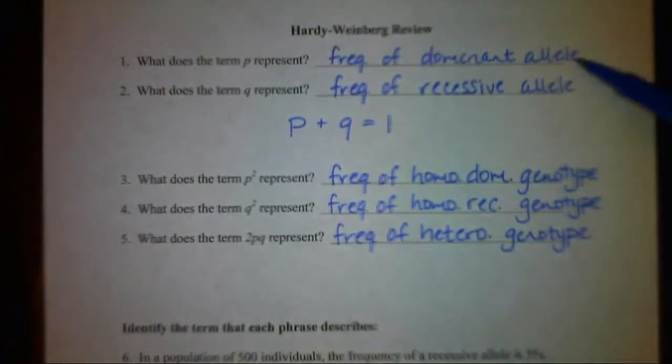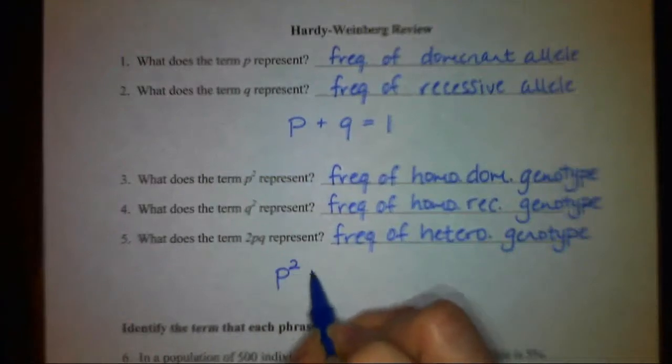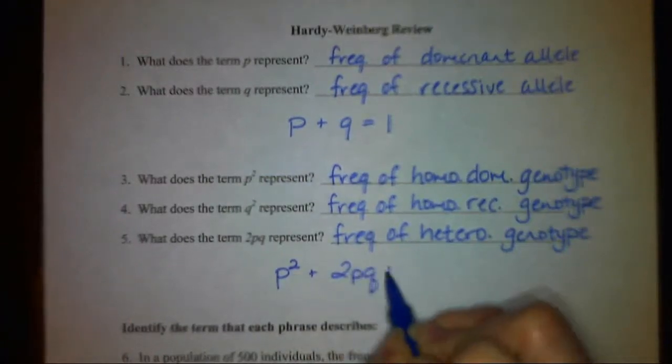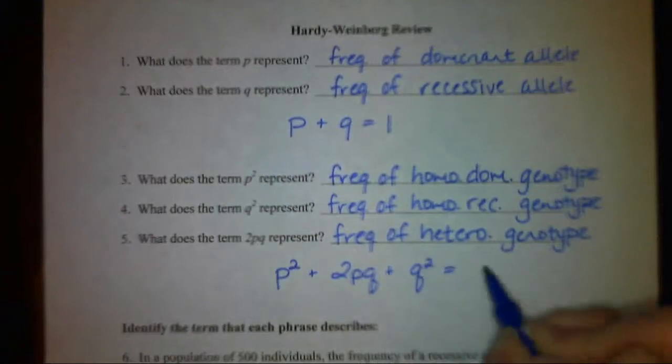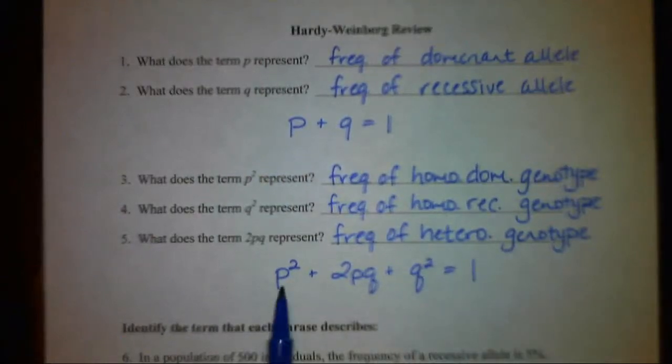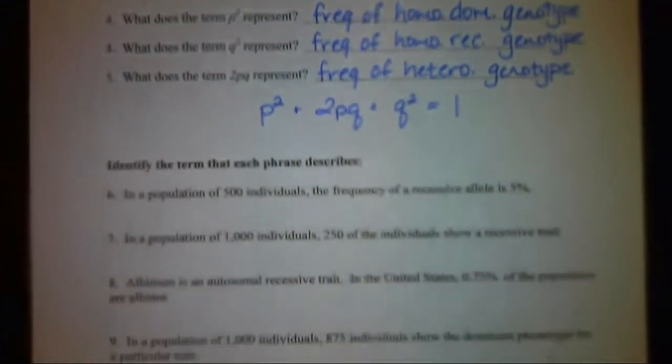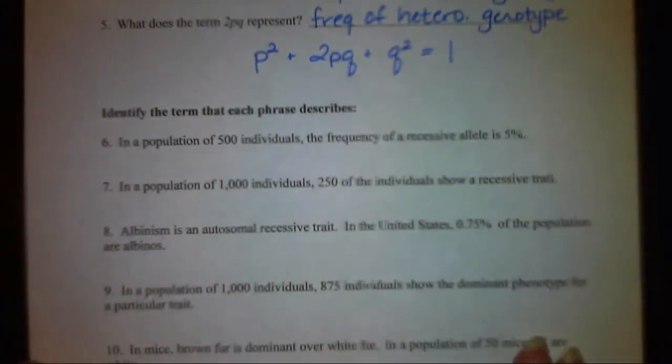So my first two variables, P and Q, just refer to allele percentages, what percentage is dominant versus recessive, whereas these three categories refer to allele combinations, or the three different genotypes a population can have. Once again, these last three terms, p squared plus 2pq plus q squared, must equal 1, because the frequency of each of these three categories will equal 100% of your population. Let's look at some phrases and just decide which variable the phrase is talking about.